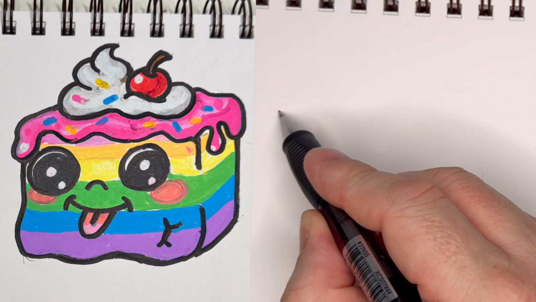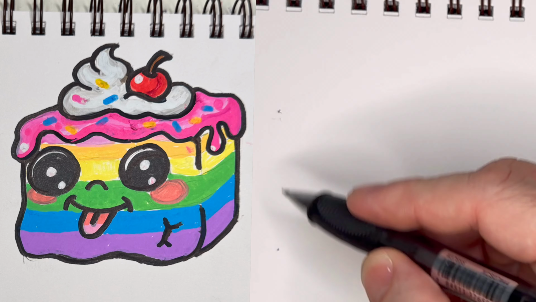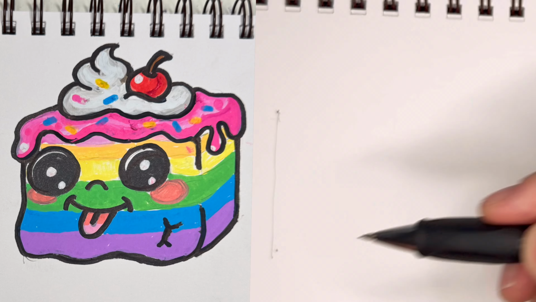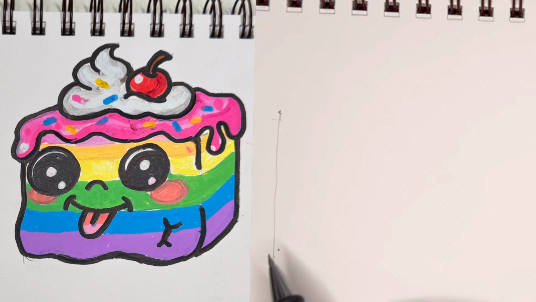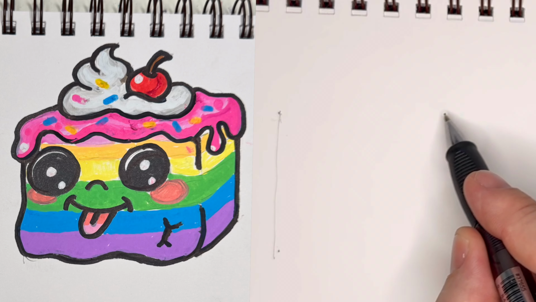So I'm going to start off and draw two dots. That's going to determine the height of this cake. Now another one for the width.